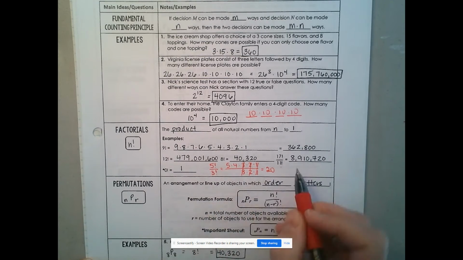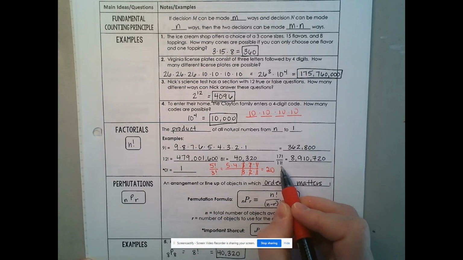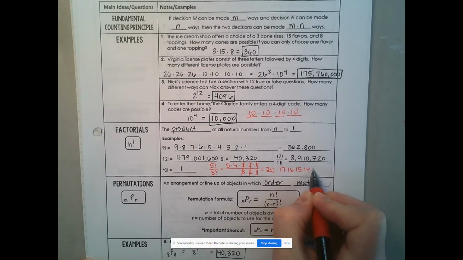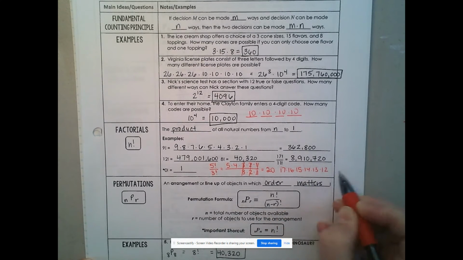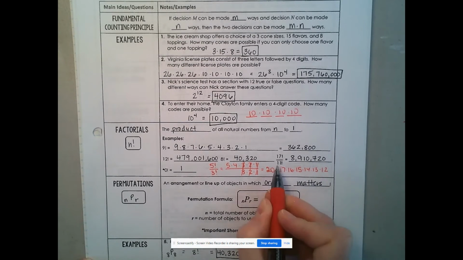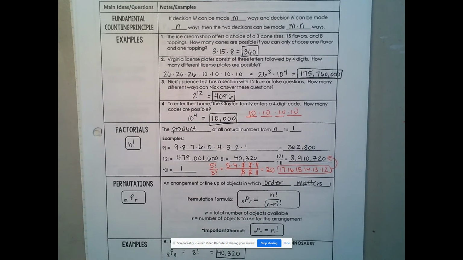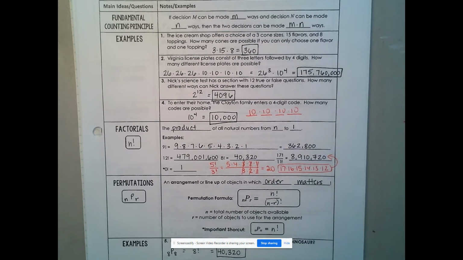And you just have the 5 times 4, which is 20. So this one, if you were going to do this one out, you could have 17 times 16 times 15 times 14 times 13 times 12, and then everything below that would be canceled by the denominator 11 factorial, and just this part would give you the answer that's there. So you can use factorials and simplify factorials to some extent.